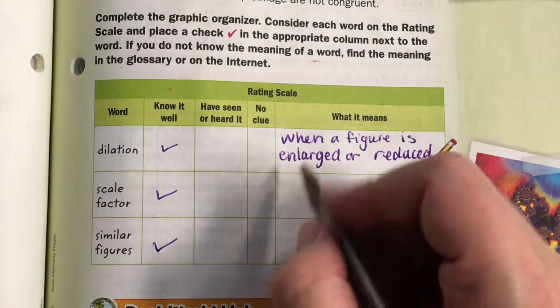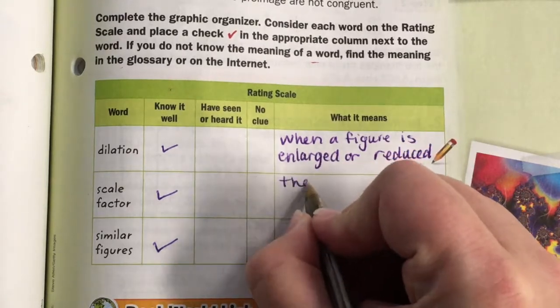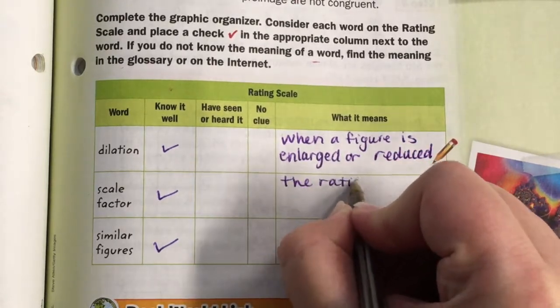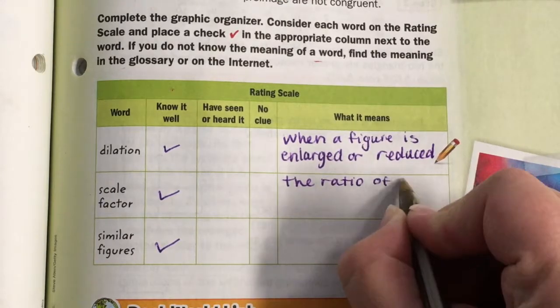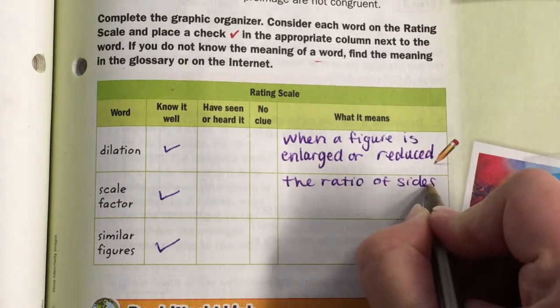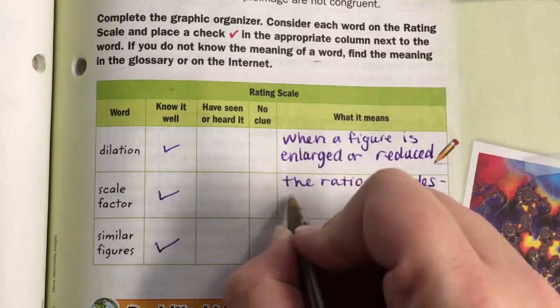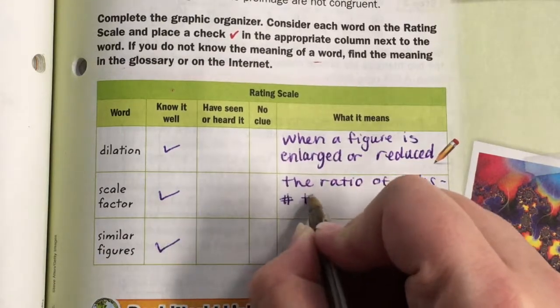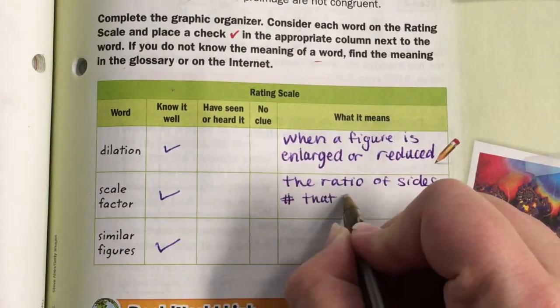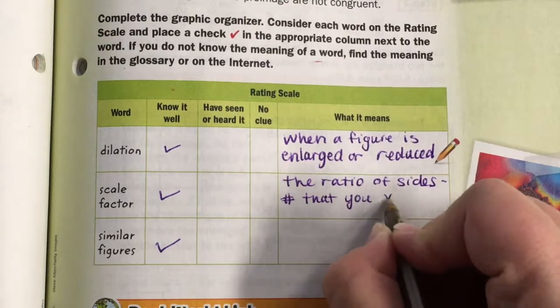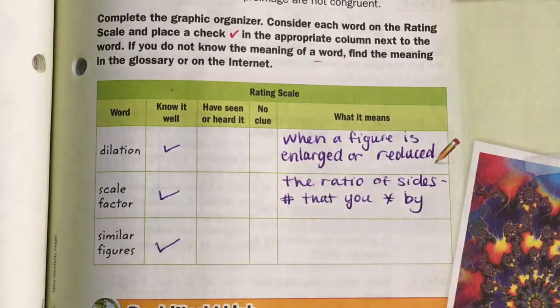A scale factor is the ratio of sides. So it's the number that you multiply by.